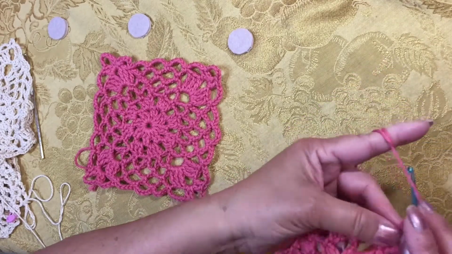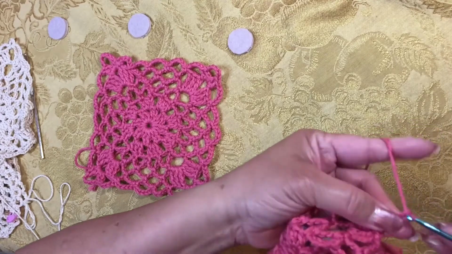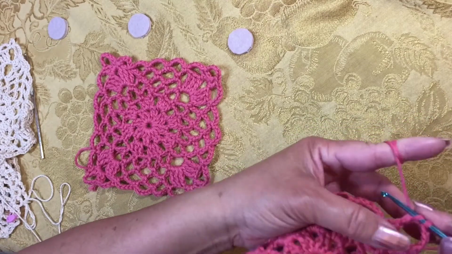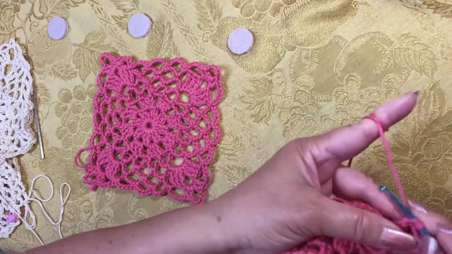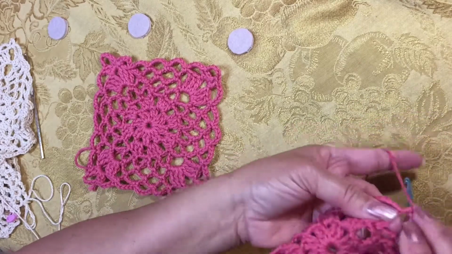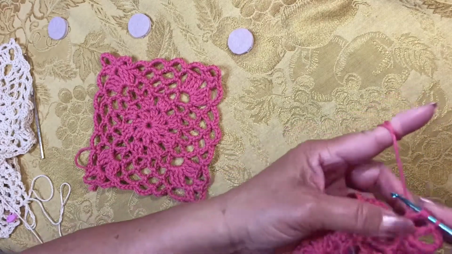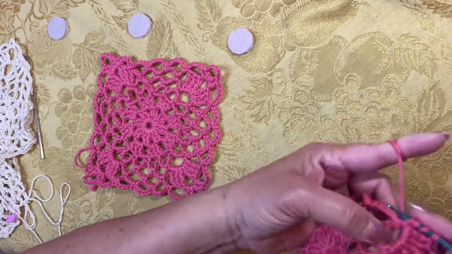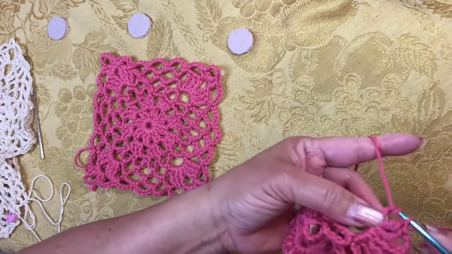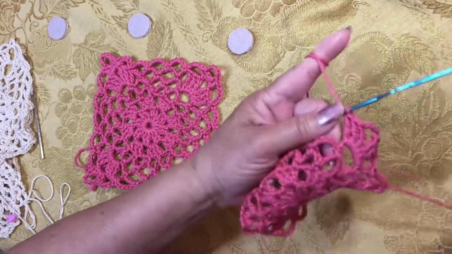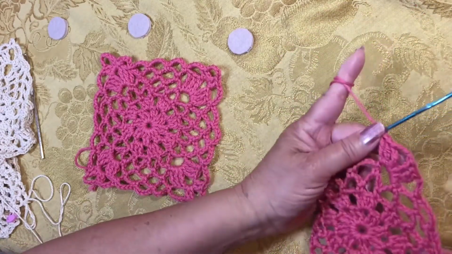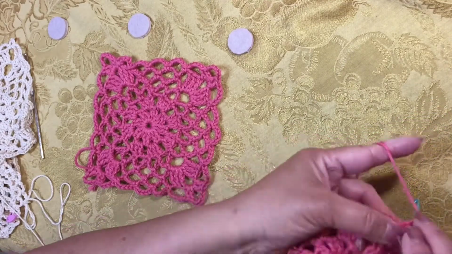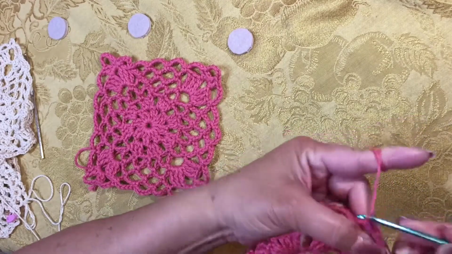So chain 3, 1, 2, 3, then chain 3, 1, 2, 3, and single crochet on the next chain 5 loop.